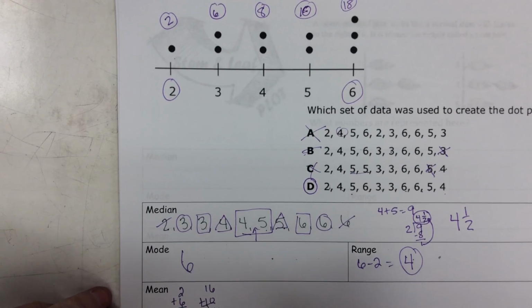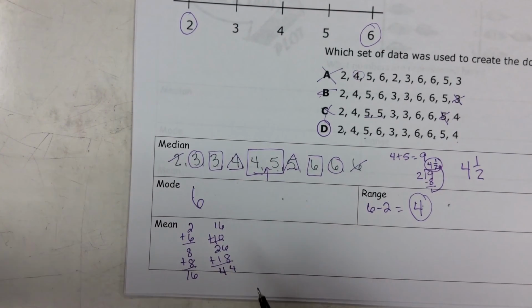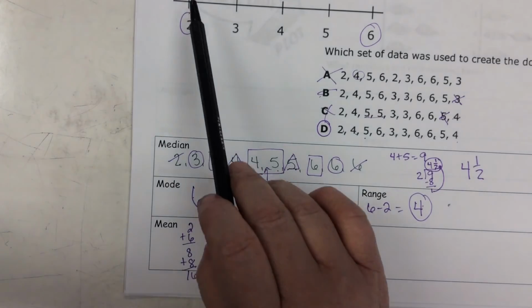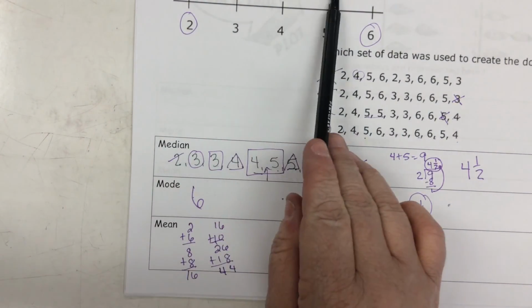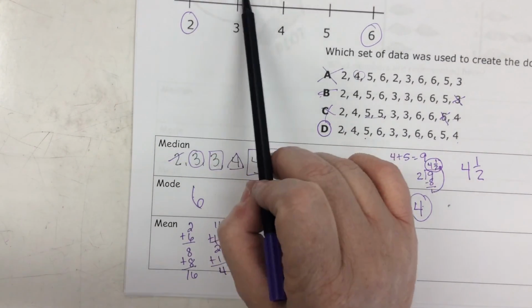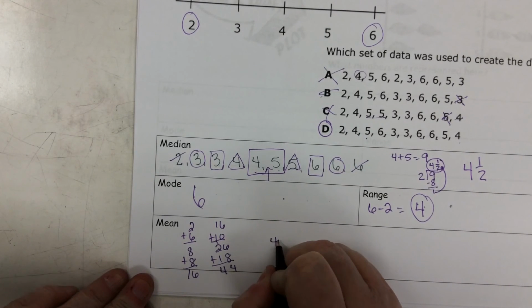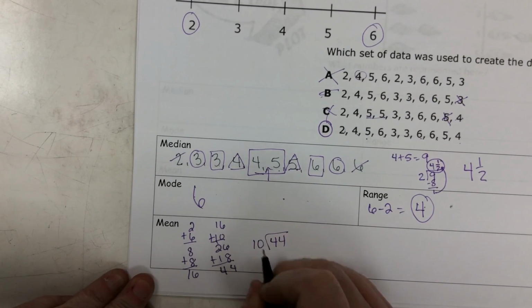Now, that's not the mean, okay? I add them together. That would be like the number of people that were in all of our families. We still have to divide by the number of groups. So my groups are 1, 2, 3, 4, 5. Oh, wait. Actually, by the number of dots. Sorry. 1, 2, 3, 4, 5, 6, 7, 8, 9, 10. So 44 divided by 10.